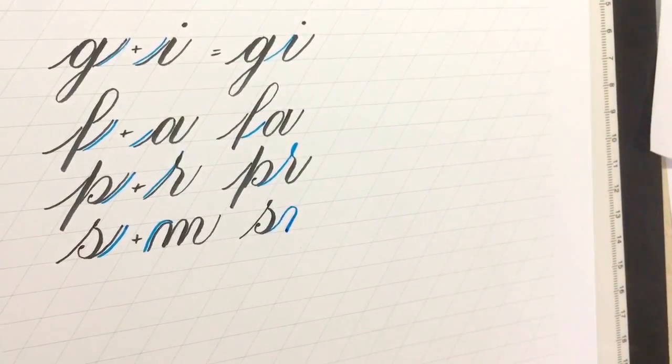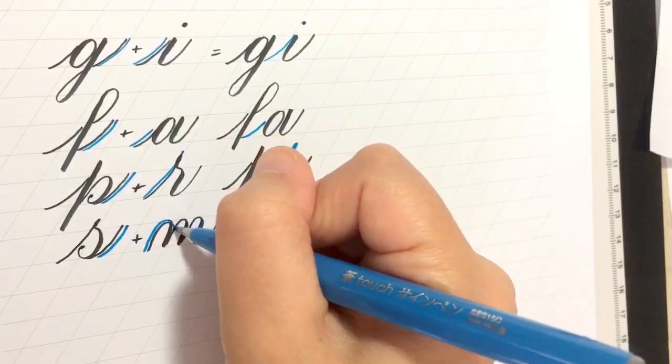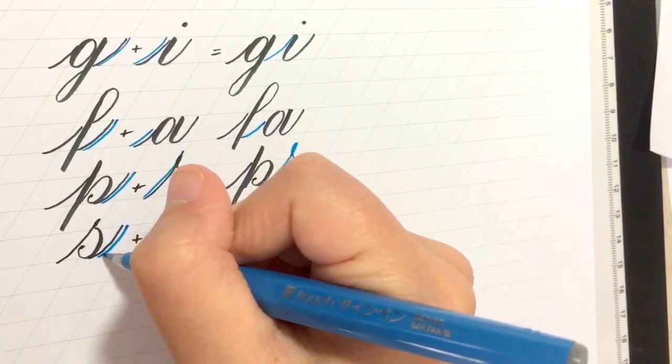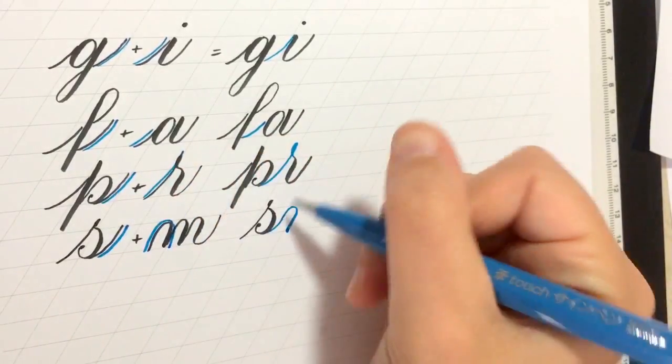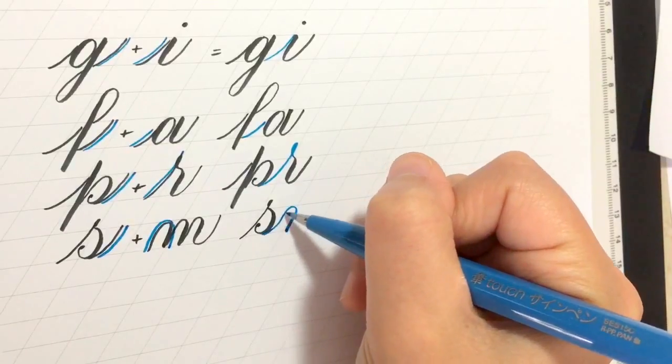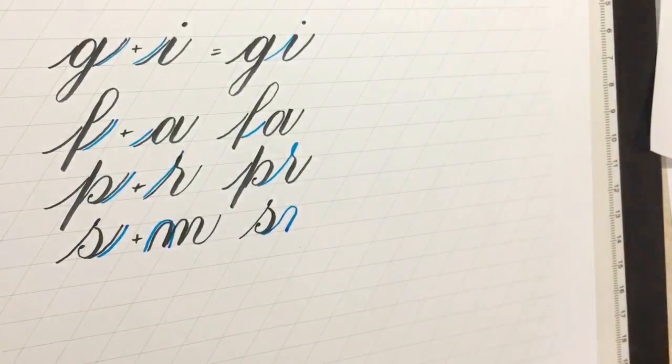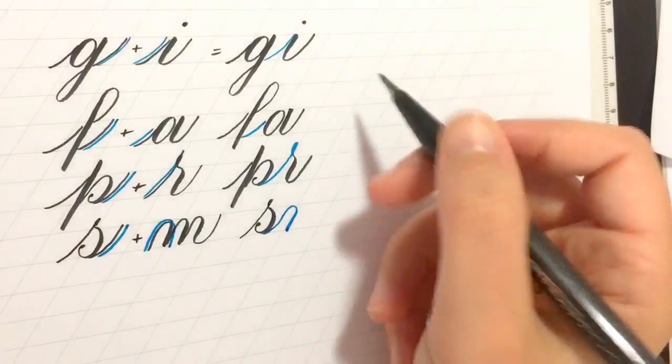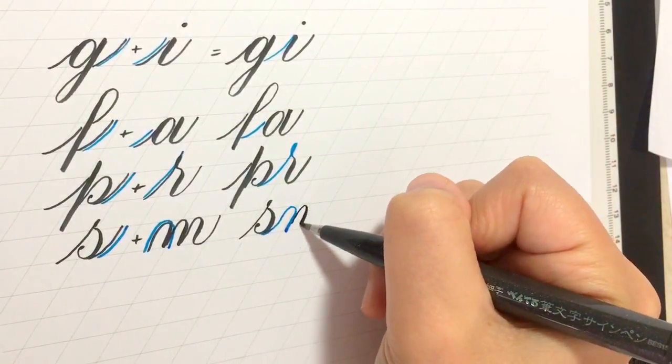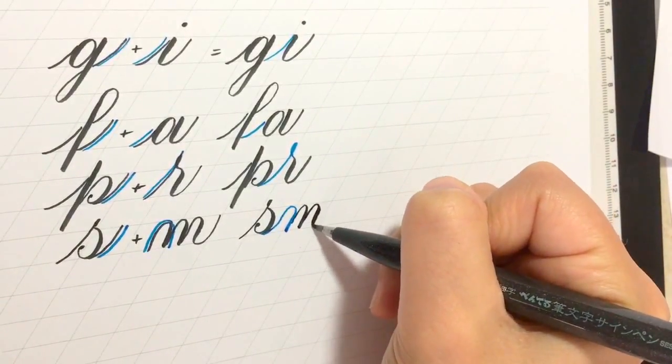And that's all in one motion. So I should have continued over here. So this is one stroke and this is one stroke. So when you combine them, it becomes up and over. You do that all in one motion. And then finish the M as usual.